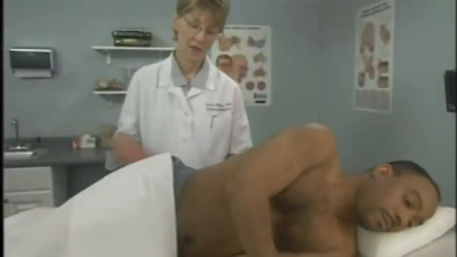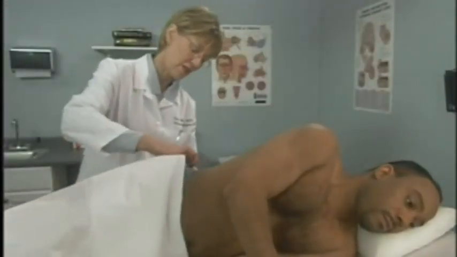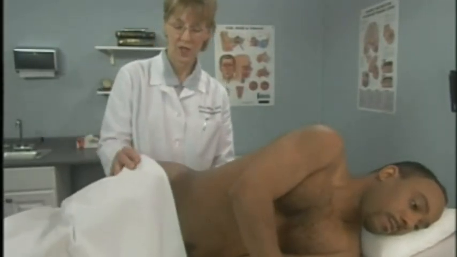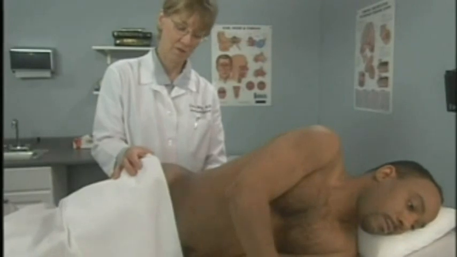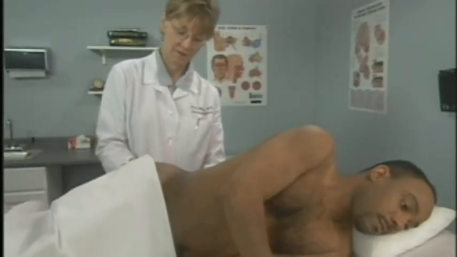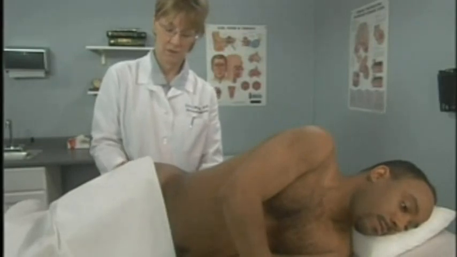If a hip is painful or limited in motion, have the patient lie on his non-painful side with the knee flexed on the affected side. Then palpate for tenderness over the trochanter, the sacroiliac joint, or the sciatic notch as appropriate.